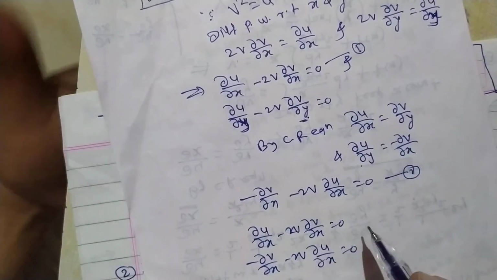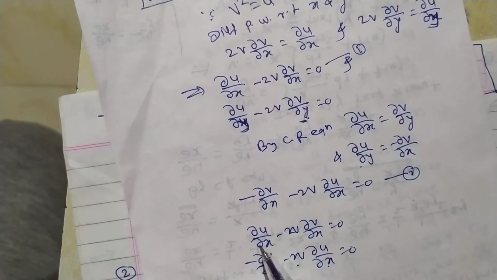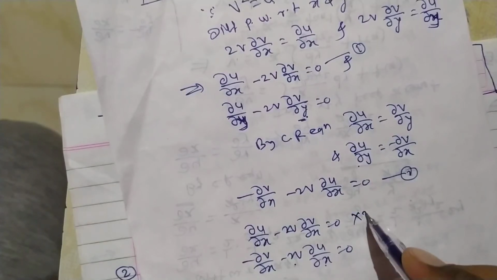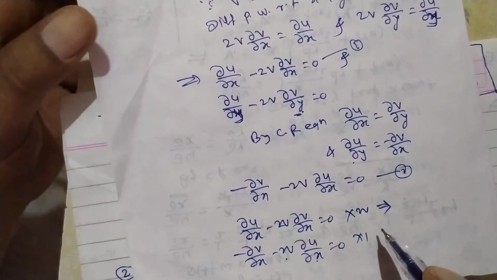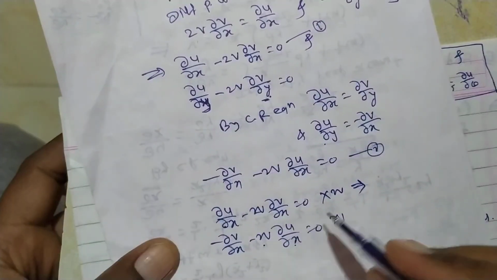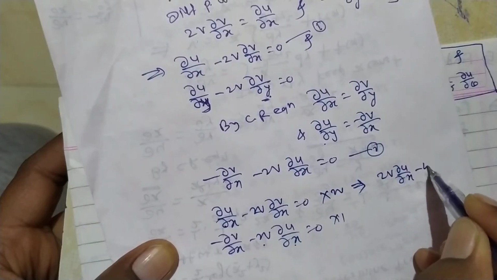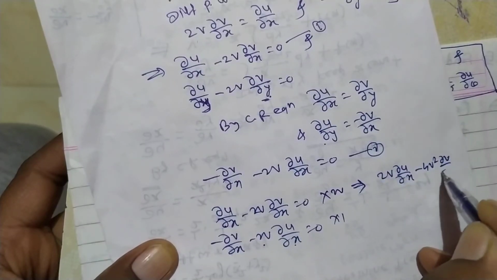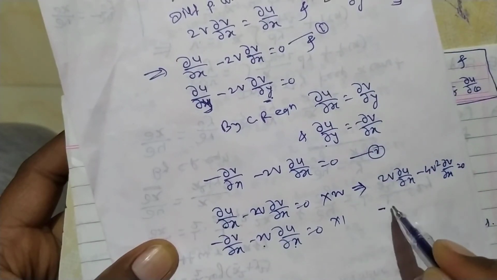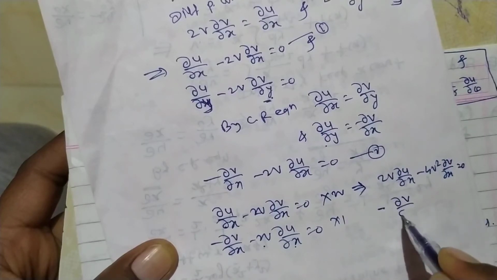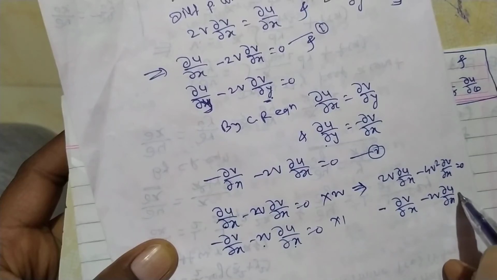So how to solve these two equations? The coefficient of ∂u/∂x is minus 2v in the first and 1 in the second, so multiply the first by 2v and the second by 1, and rewrite these equations. Multiplying the first by 2v, this becomes 2v ∂u/∂x minus 4v square ∂v/∂x equal to 0, and the second by 1 gives minus ∂v/∂x minus 2v ∂u/∂x equal to 0.